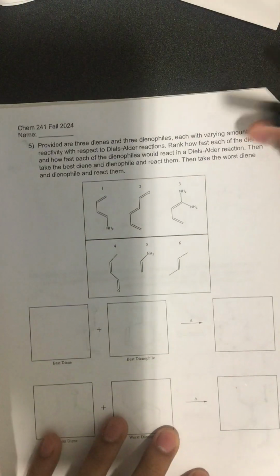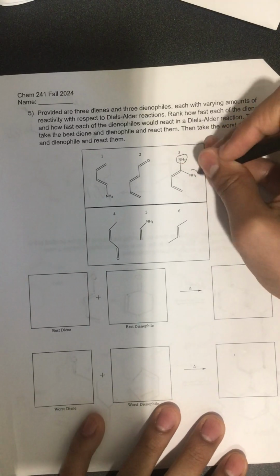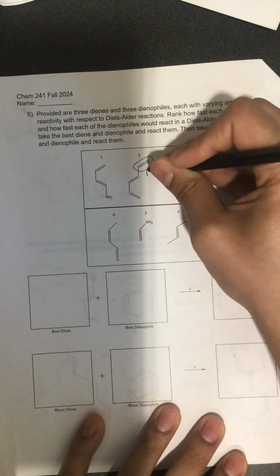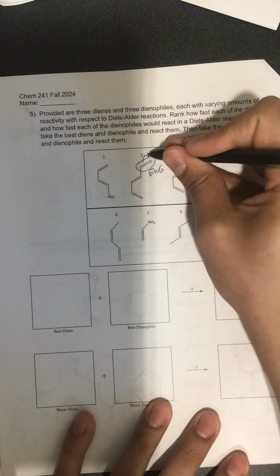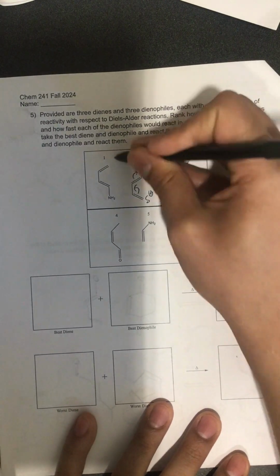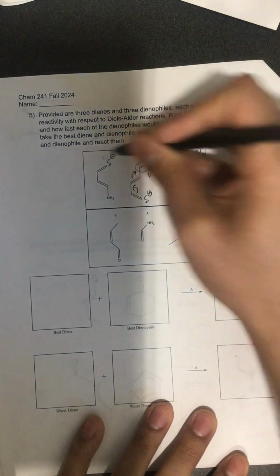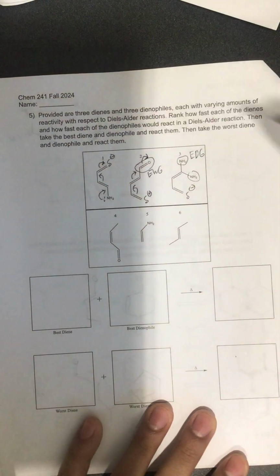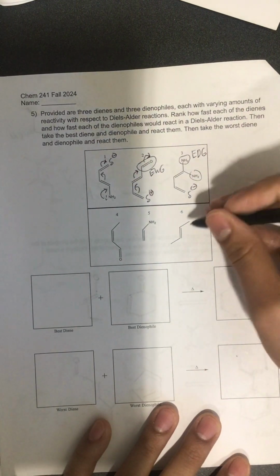All right, we're gonna order these in order of reactivity. So for dienes, remember, you want electron donating groups on your diene. This is an electron withdrawing group via resonance, right? These take electron density off, so you get a partial positive charge here. This is given a partial negative charge, right? And this is happening by donating electron density via resonance, right? So that's why this is electron withdrawing, this is electron donating.